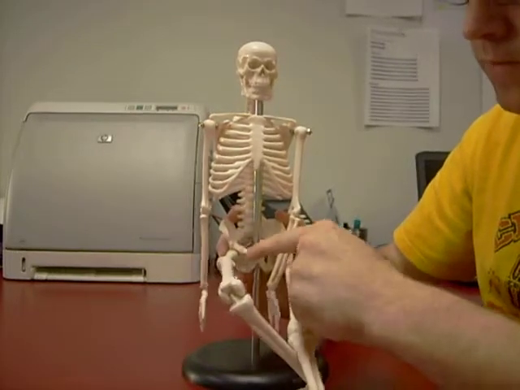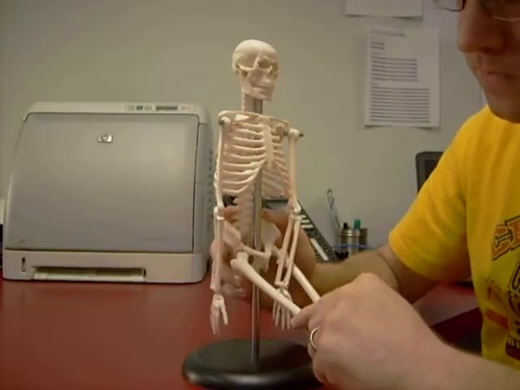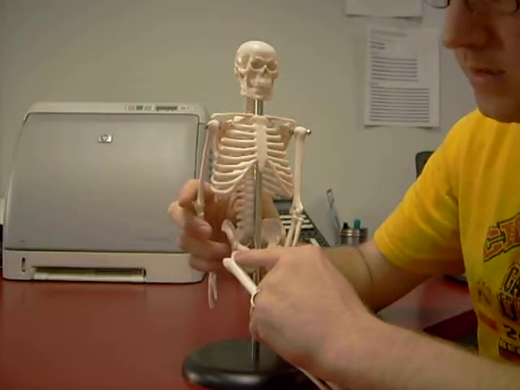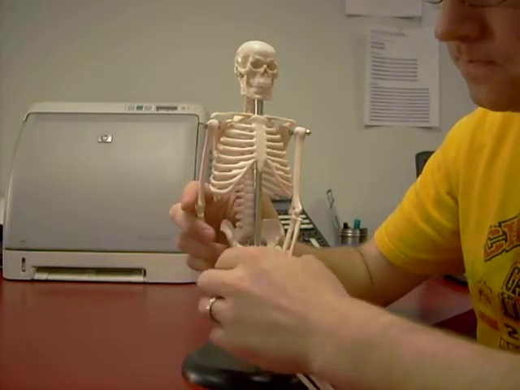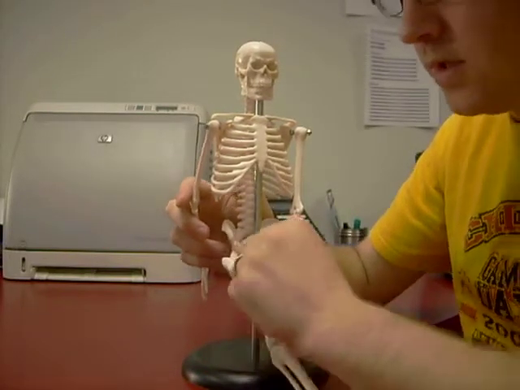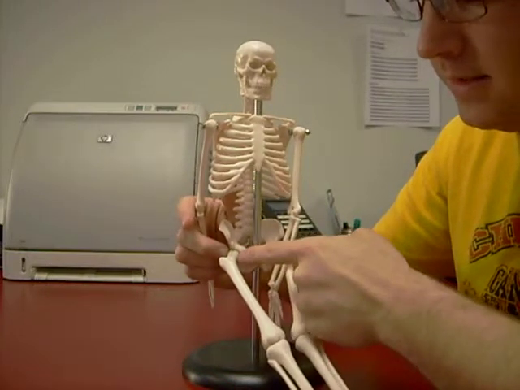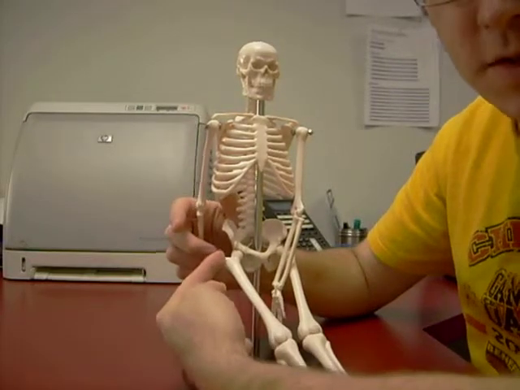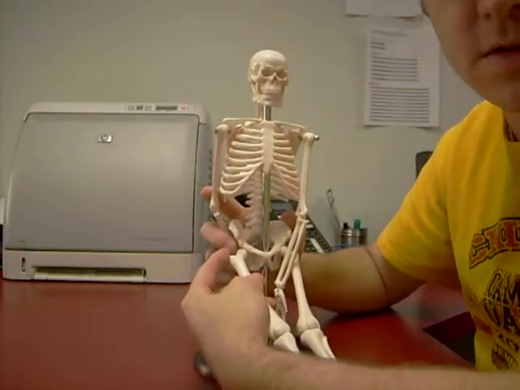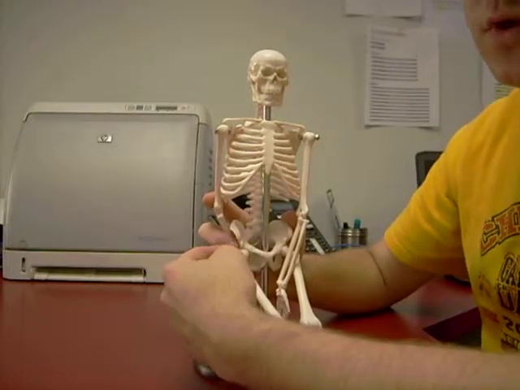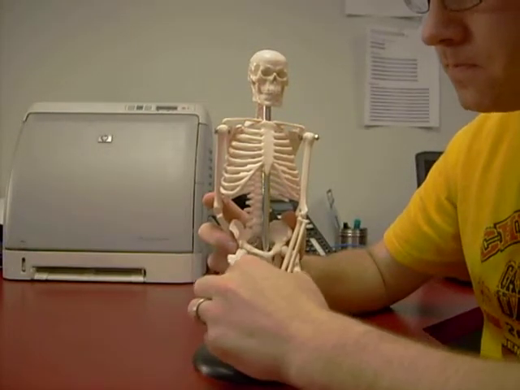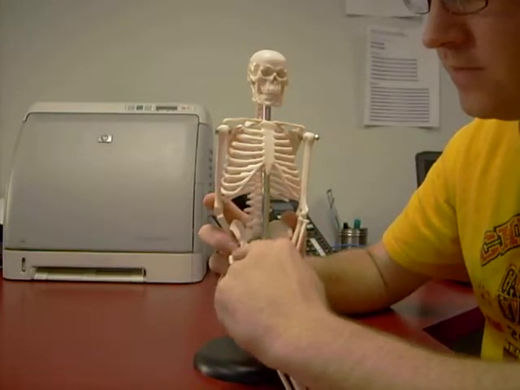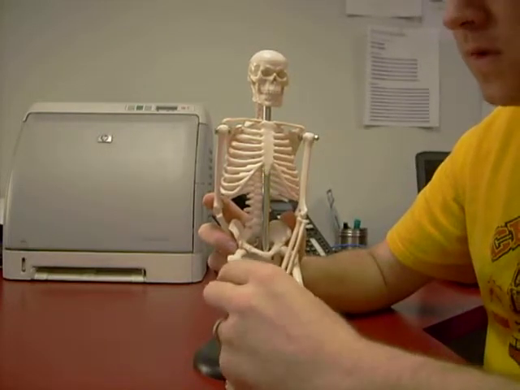Then we move down from the hips, we have the femur bone, which connects to the hip. It's a ball and socket joint. The ball is called the head. This rough bony protrusion at the top of the femur is the greater femoral trochanter. The area between the shaft of the femur, the diaphysis, and the head is known as the femoral neck.